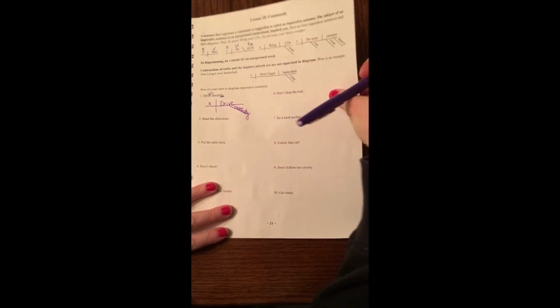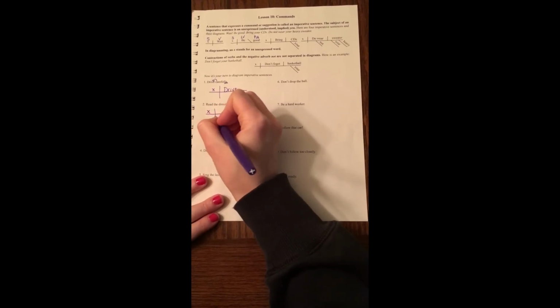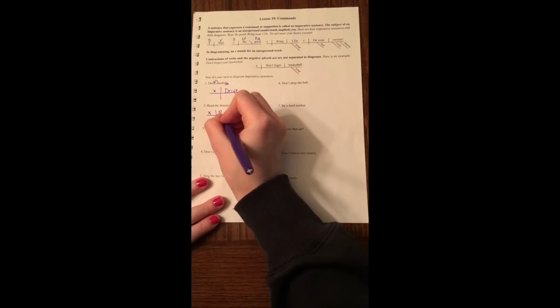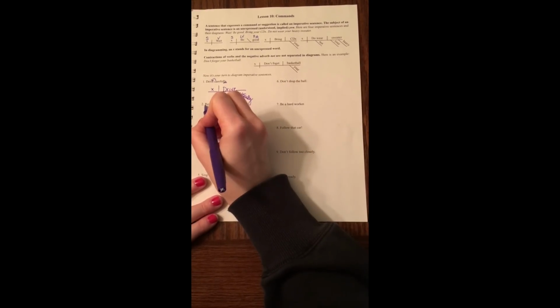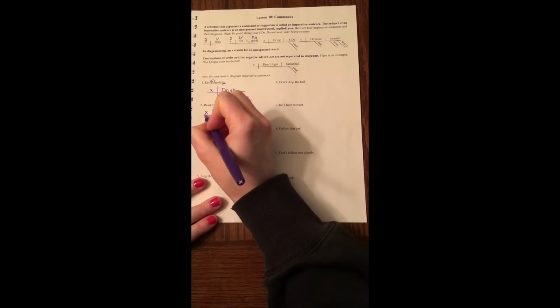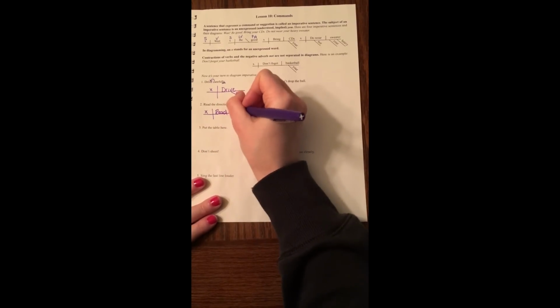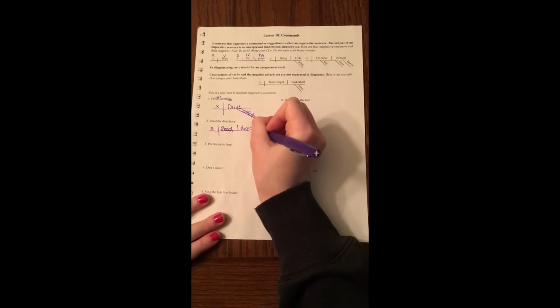Read the directions. Who am I telling to read the directions? I'm telling you to read the directions. So it's the understood you. And then read is my verb. Again, remember, whatever is capitalized in the sentence, make sure you capitalize in your diagram. You read what? Directions. So directions is my direct object.